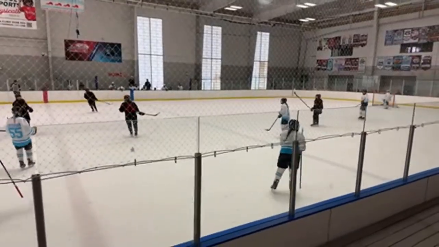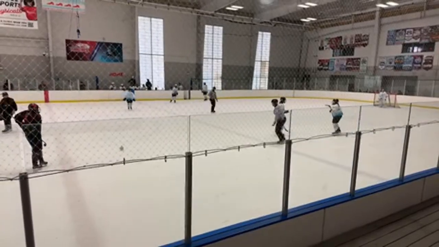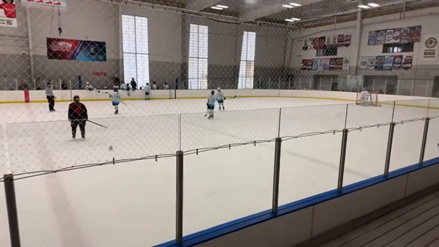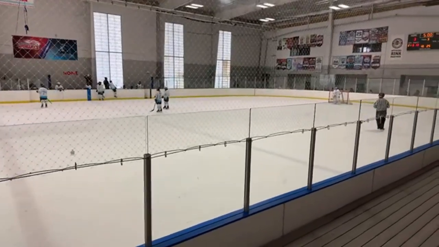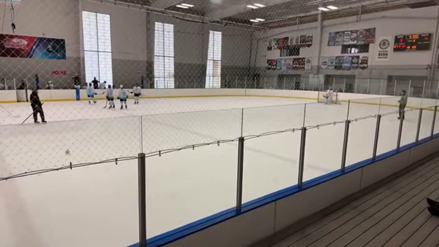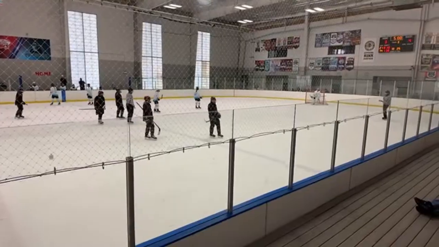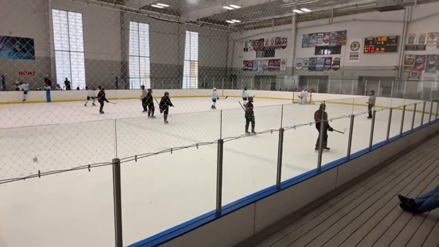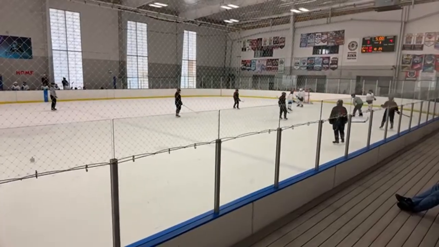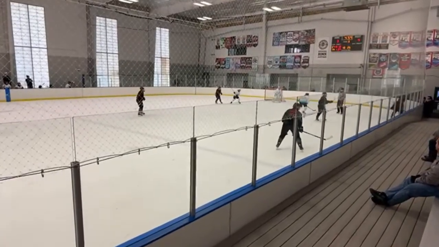Kansas City's going to take another penalty here. Checking will be the call. 13 seconds left on the first penalty, so Kansas City will be 2 down for 13 seconds. Face off won by Kansas City.